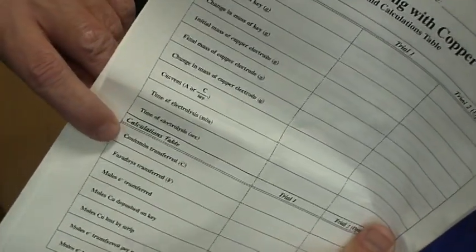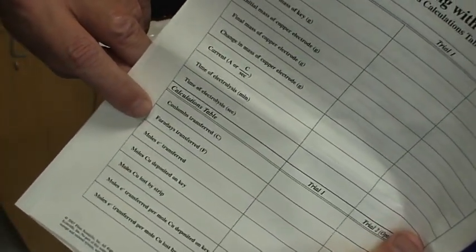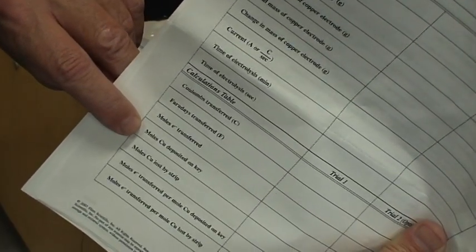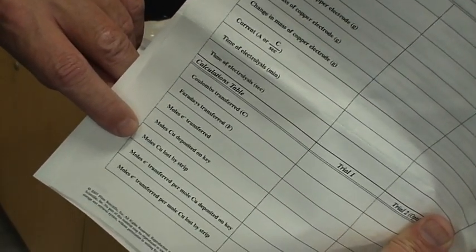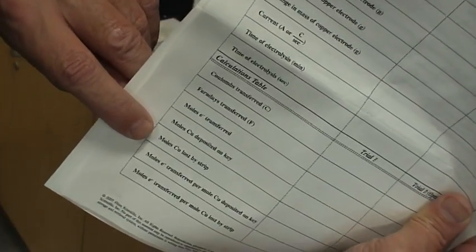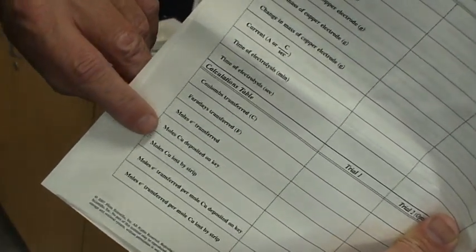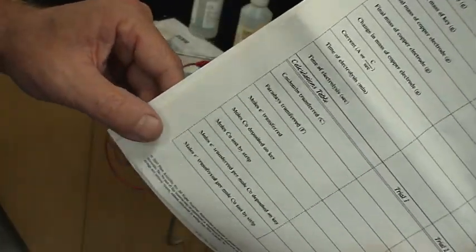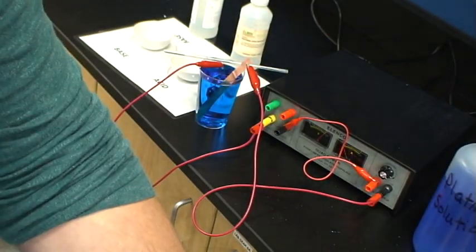Then we can take a look at how many coulombs were transferred, Faradays, the moles of electrons transferred, moles of copper that were deposited on the key, and the moles of copper that were lost by the strip. The law of conservation of mass says that these two should be equal to one another, and we can calculate the amount of deposition based off of the electrons being transferred.